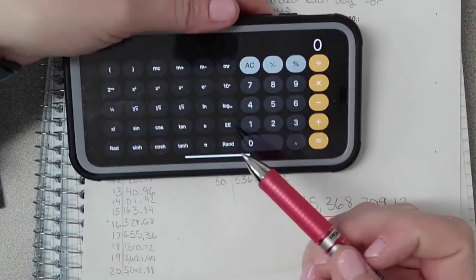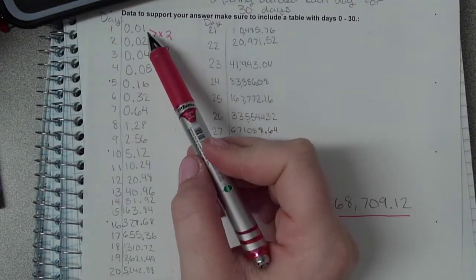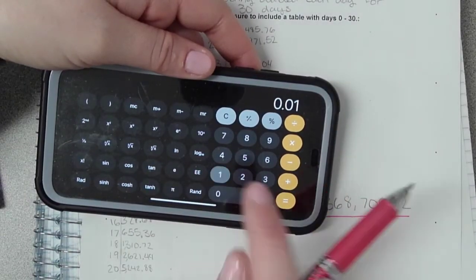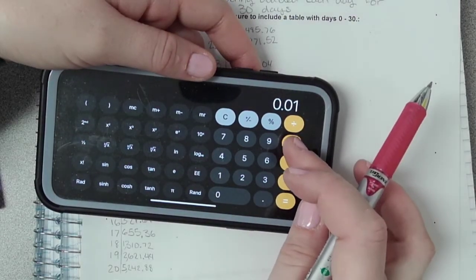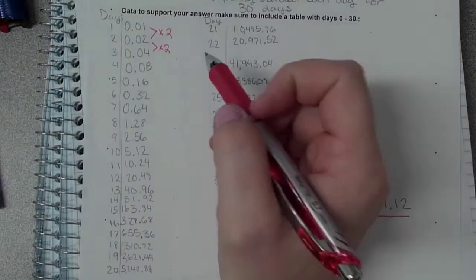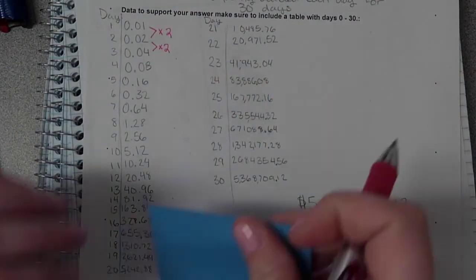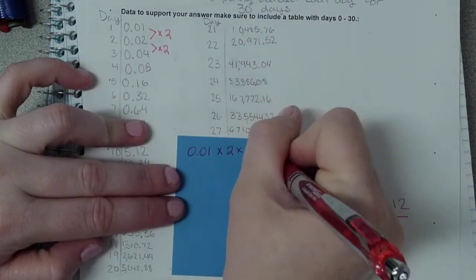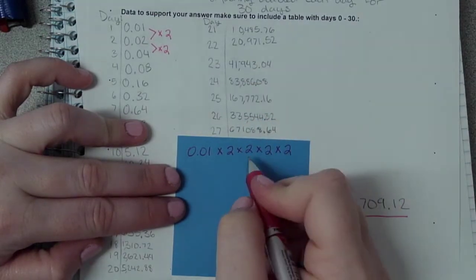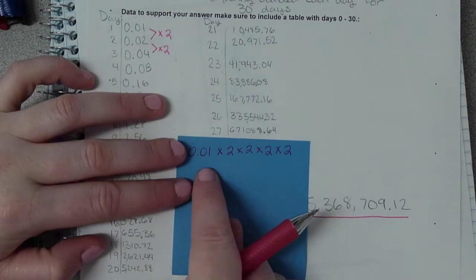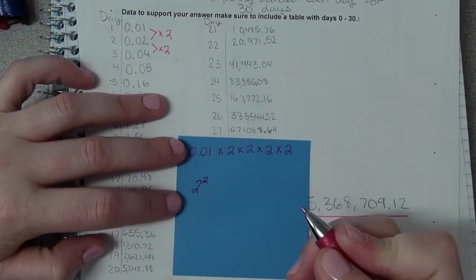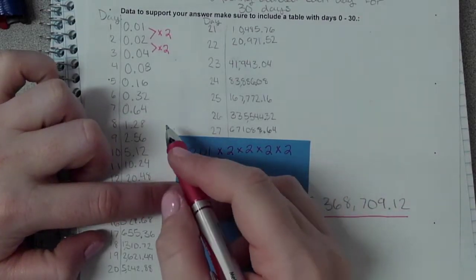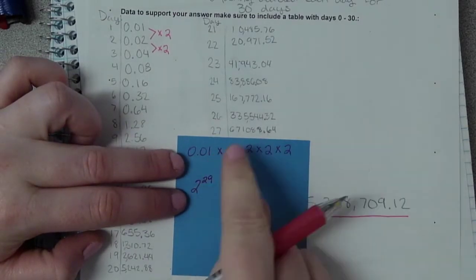All right, so think about how many times we had to multiply by 2. It's actually going to be 1 less because we started with 1 penny, and then we multiplied it by 2. But if you think about this, we multiplied 0.01 by 2 times 2 times 2 times 2, and we did that 29 times. Now, remember when we were talking about 2 squared? Well, 2 squared means that there are 2 2's multiplying. In the case of this problem, we had to do 29 2's.